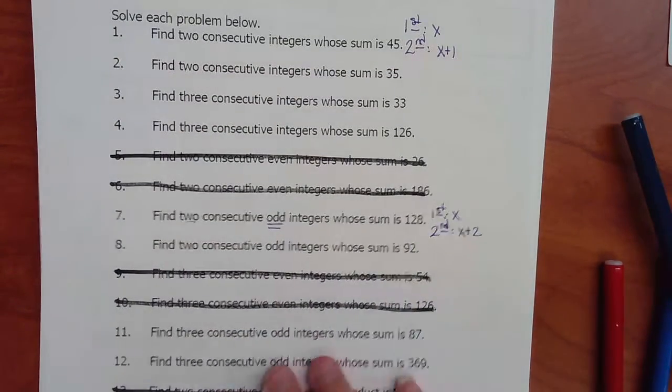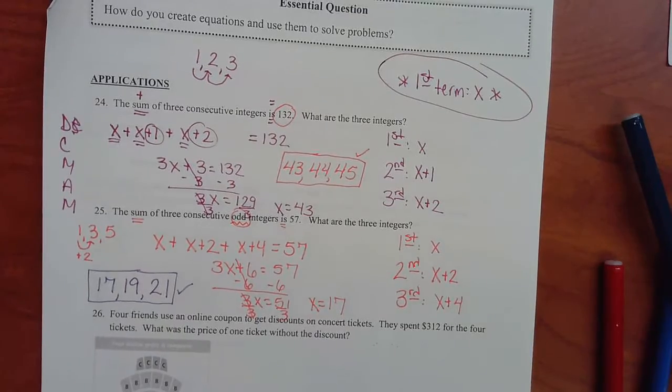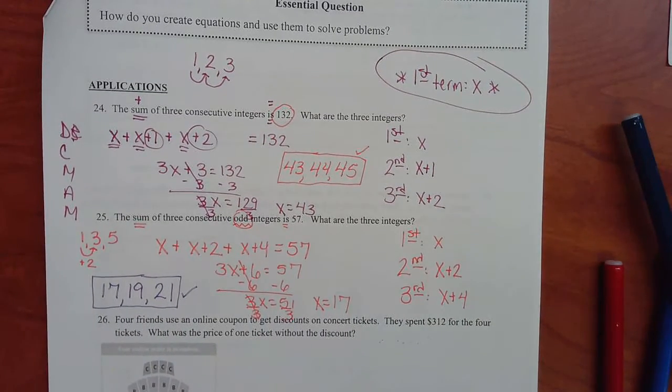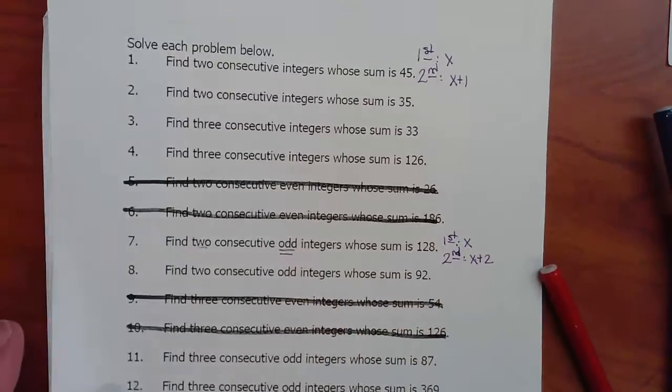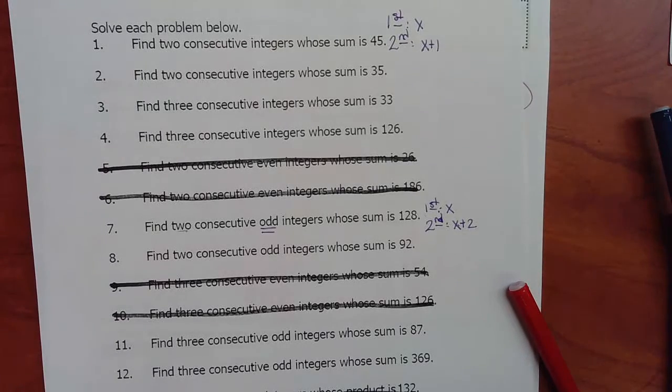So these are your notes for today. Hopefully this helps and makes a little bit of sense. These are the problems that you're going to try. Please pay attention and input your answers on GoFormative. It's the easiest way for me to see what you are doing wrong if you're doing it wrong, or what you are doing right if you're doing it right. Any questions, don't hesitate to email me.